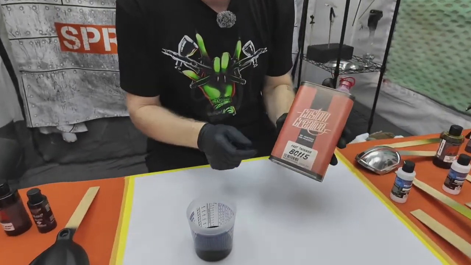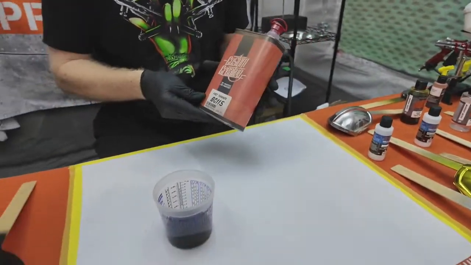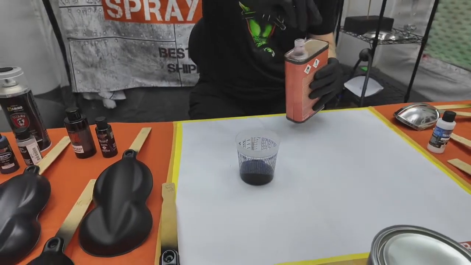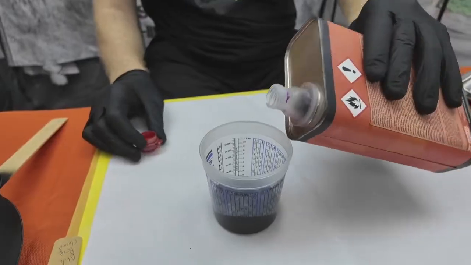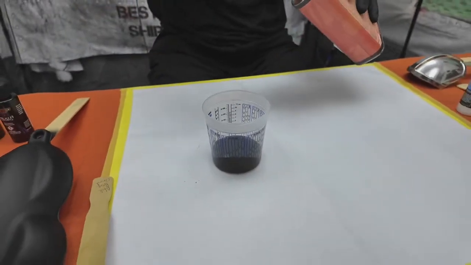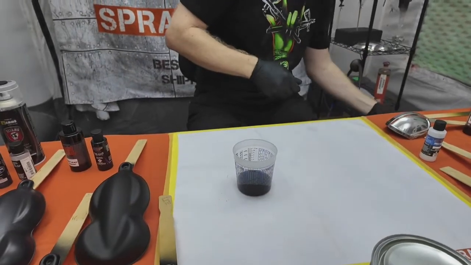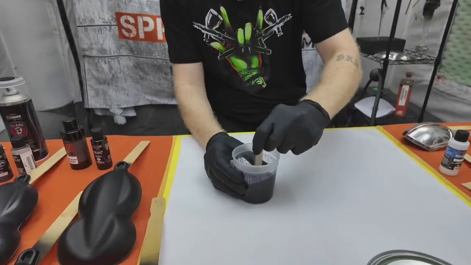This one happens to be the fast. That way we can get moving on it. They have a medium, the slow, and they also have an extra slow. So I'll just mix that 1:1. Just give it a little stir.